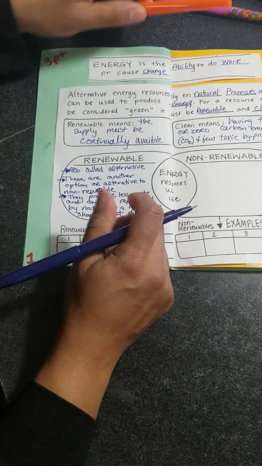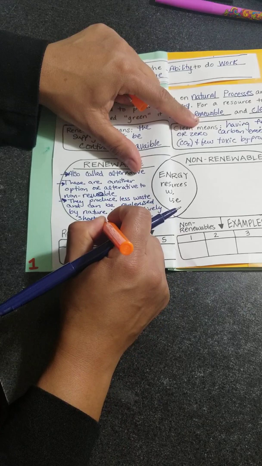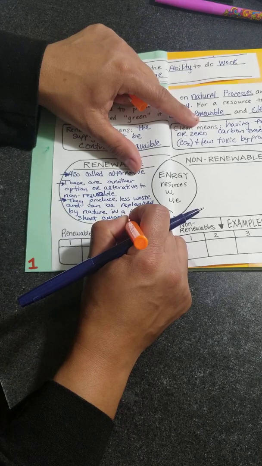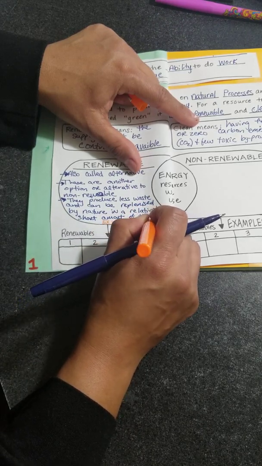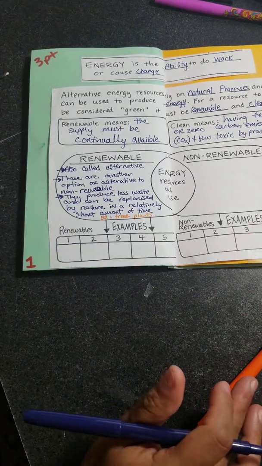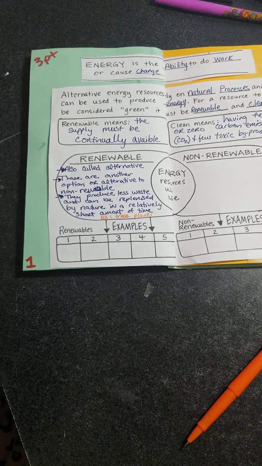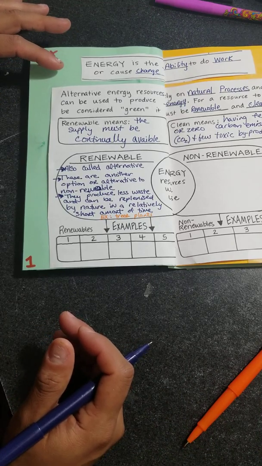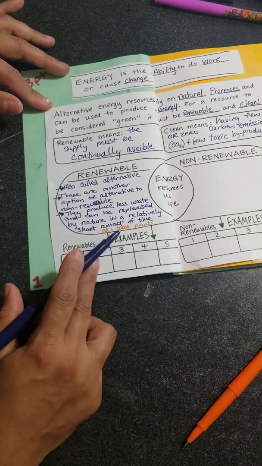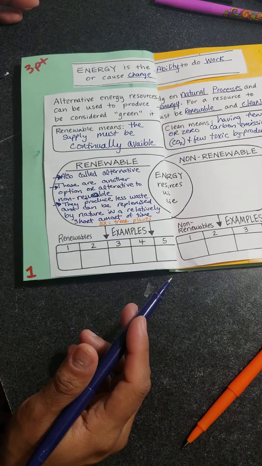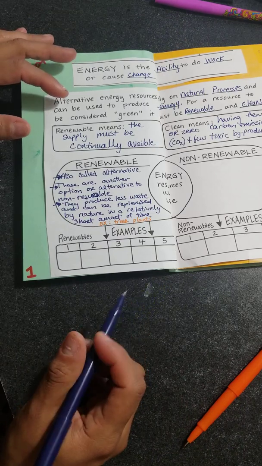What do we mean? Examples: trees, plants. Don't get me wrong, I understand some trees take hundreds of years to get fully grown. We're not talking about that. We're talking about trees that can grow to a certain maturity within 5 years or so, or 3 years. Even though 3 or 5 years seems long, that's relatively quick compared to coal, which takes millions of years to form deep in the earth.